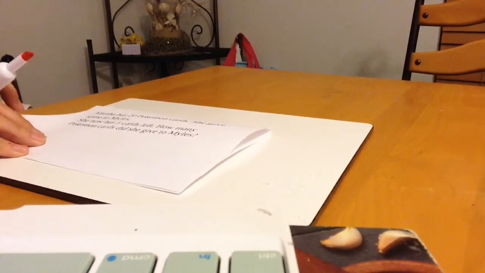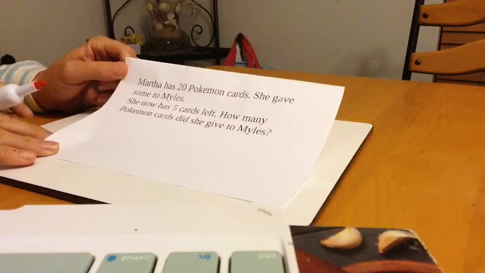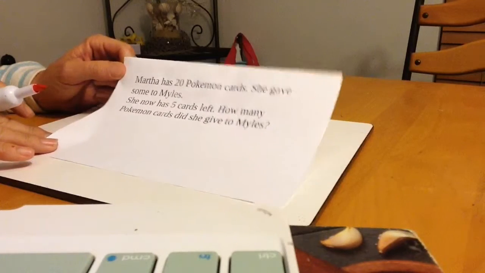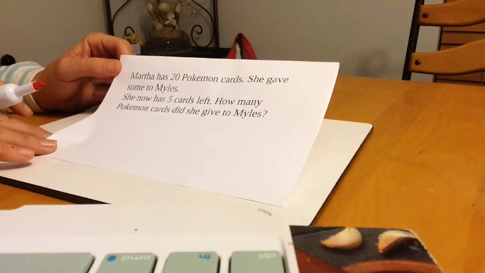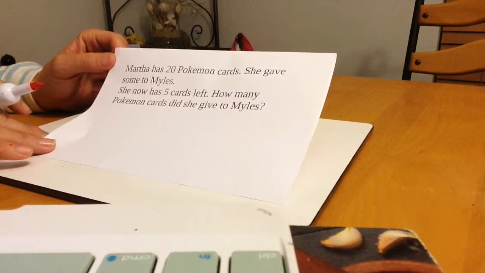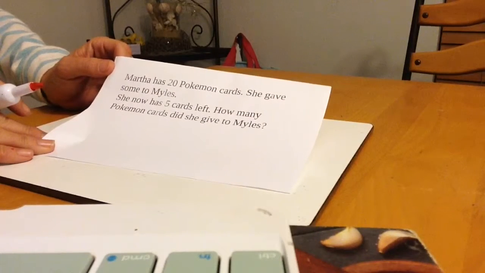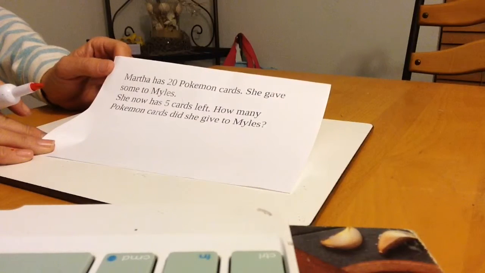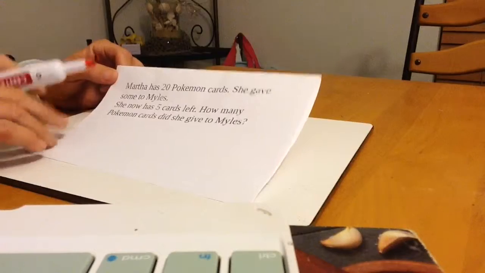So we're going to do one more problem using a different operation. I'm going to start with this story problem. Martha has 20 Pokemon cards. She gave some to Miles. She now has 5 cards left. How many Pokemon cards did she give to Miles? So now we're going to ask, what's going on in this problem?